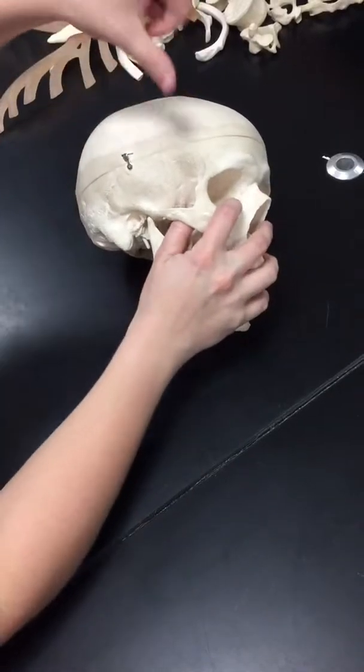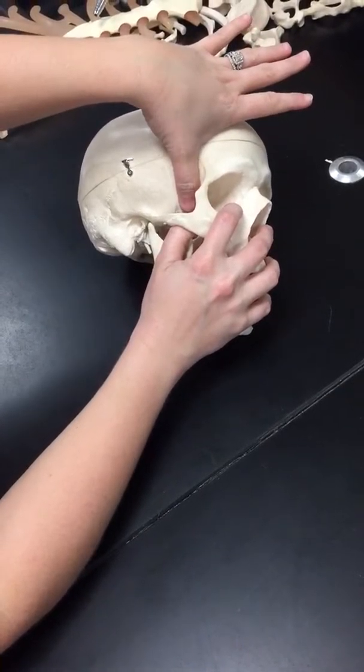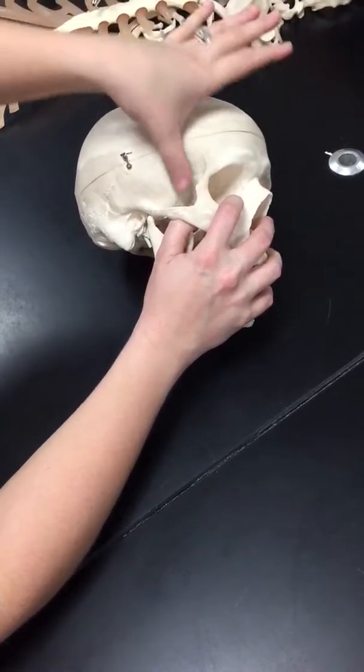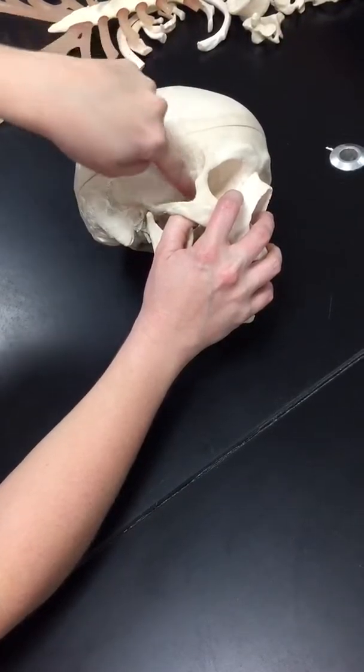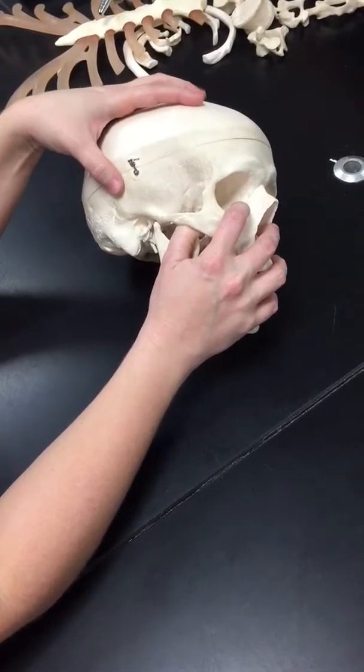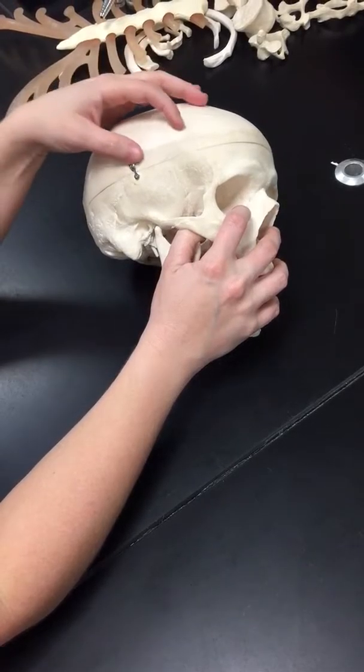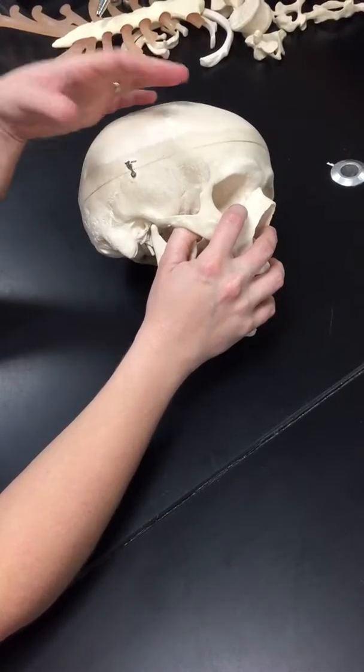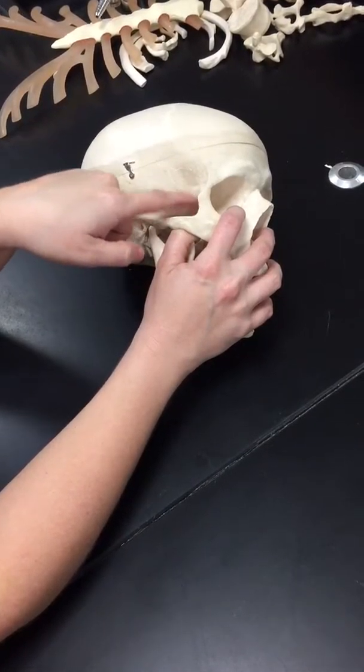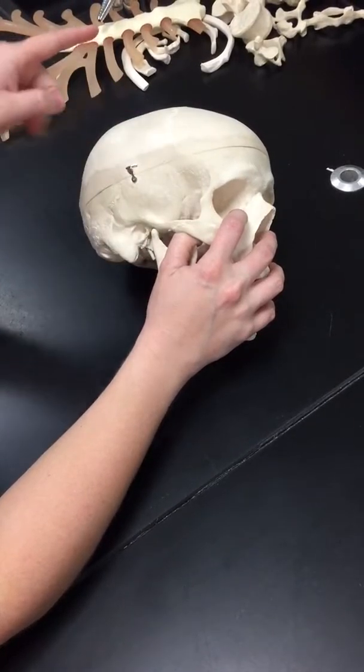Now, there is a bone right under my thumb. It's about that big too, right there, called the sphenoid. From the inside of the skull, the sphenoid is actually a very large bone. It's what we call the butterfly or bat-shaped bone. But on the outside, that right there is all that you can see from it.